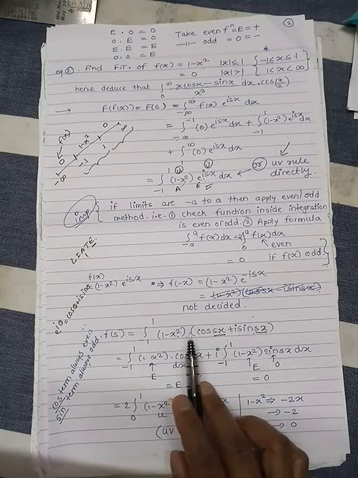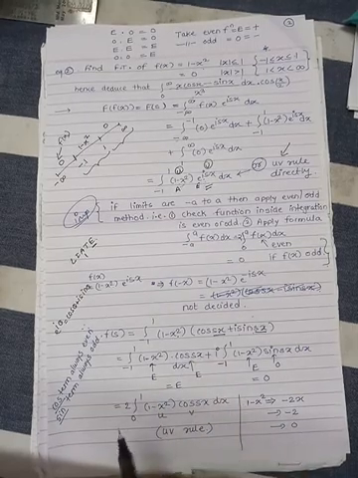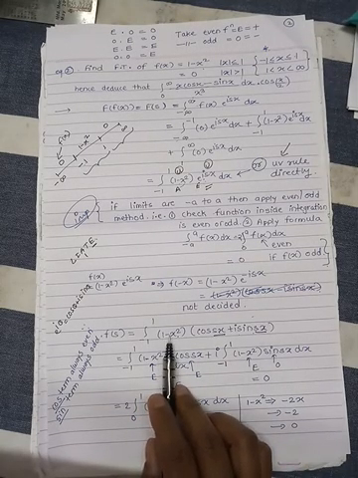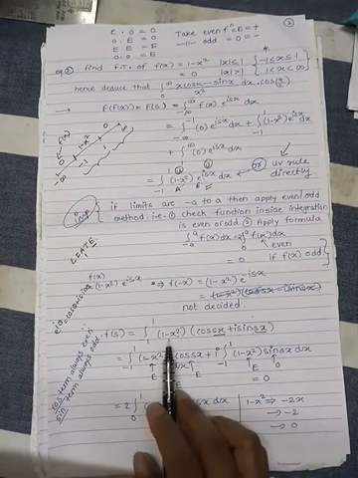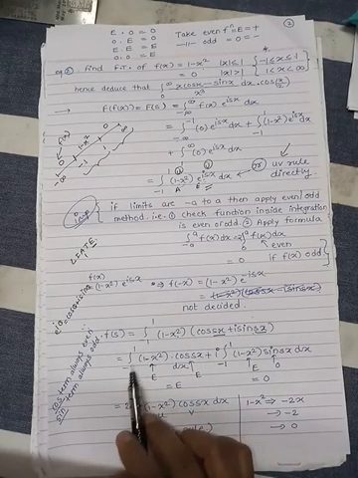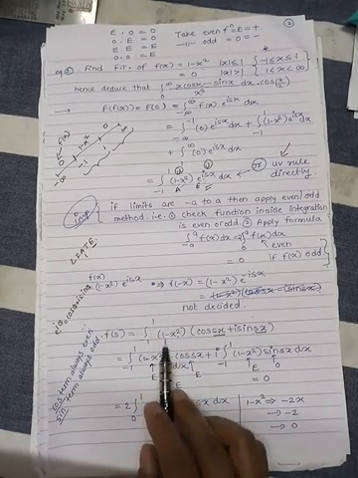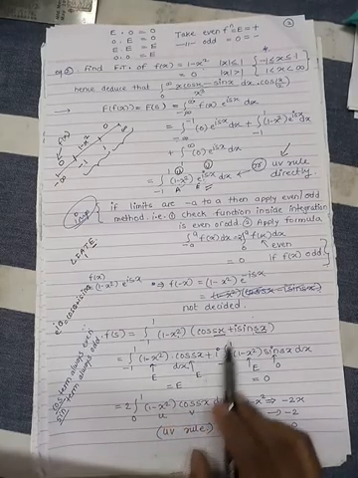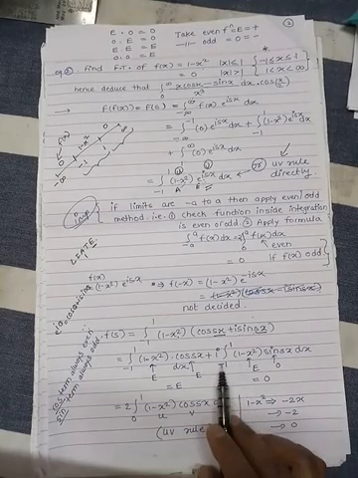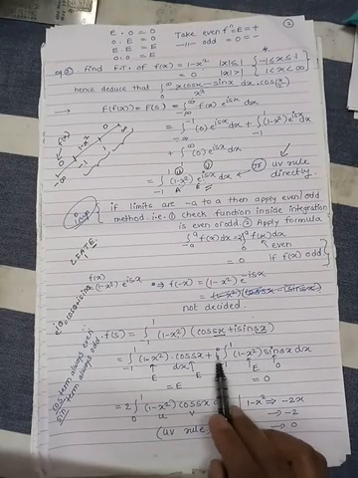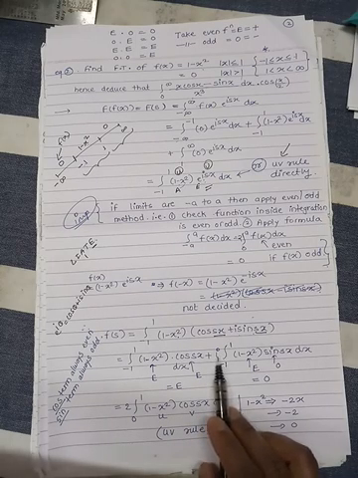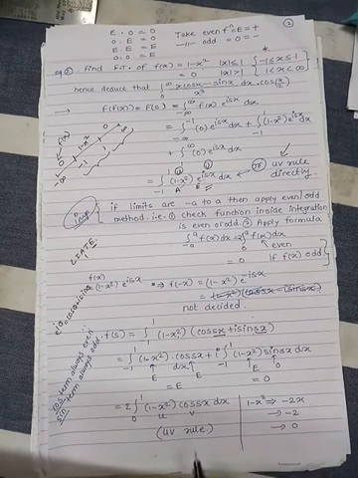integration, or take the bracket multiplication as this, don't change the 1 minus x square bracket, keep this 1 minus x square as it is, into cos sx. This is your first integration, the integral from minus 1 to 1 of (1 minus x square) into cos sx, plus the integral from minus 1 to 1 of (1 minus x square) into i sin sx. You can take this i as a constant and take it outside the integration sign.